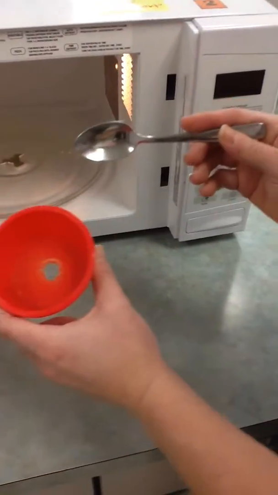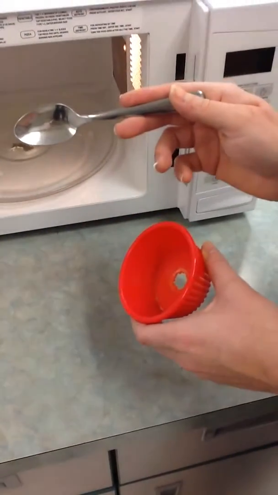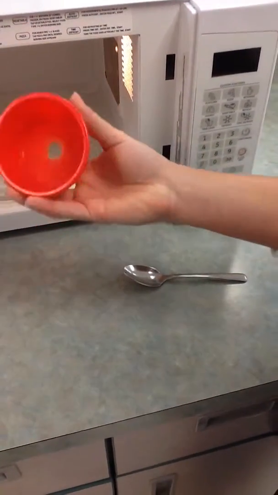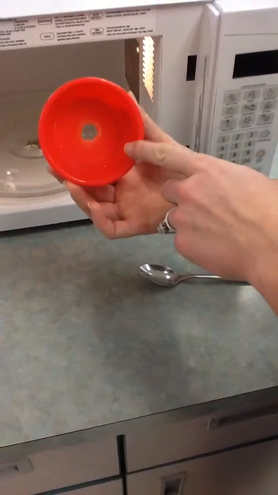The second thing happening in this kitchen was inside of the microwave. We had 2 things going on, plastic and metal in the microwave. We need to make sure that we never put plastic in the microwave. One of 2 things happens. Number 1, it can melt.